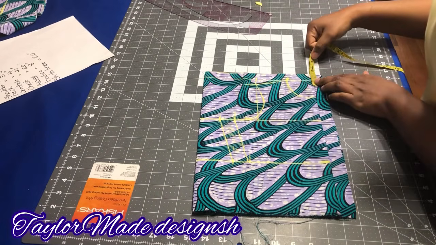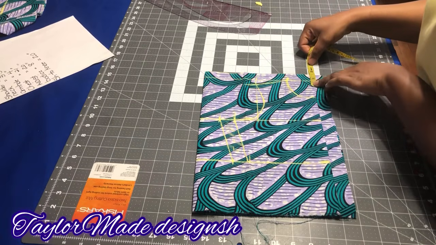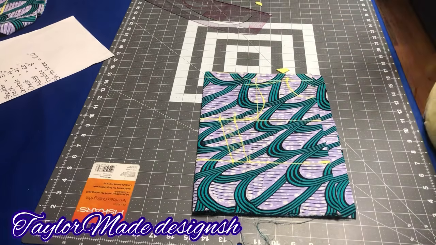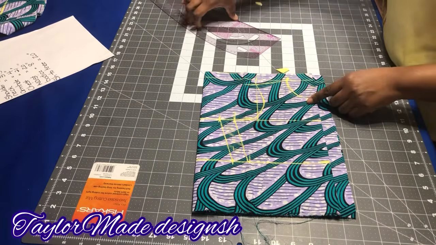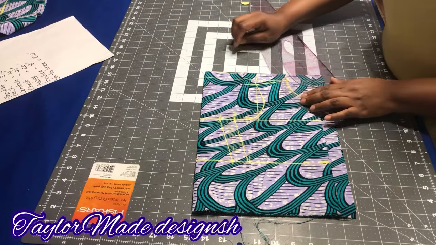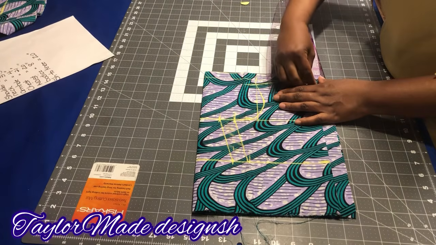And you're going to come down from the back by about 1/2 inch to 3/4 of an inch. If you want this to be lower, you can definitely go ahead and make it lower. Okay, so from this point, I'm going to draw the back measurement.